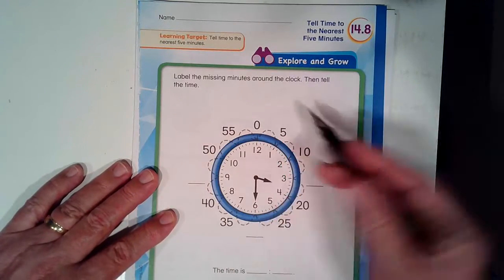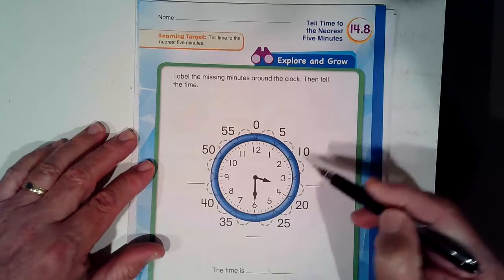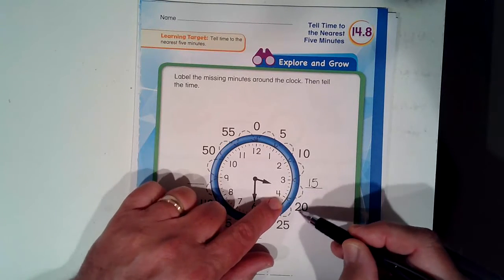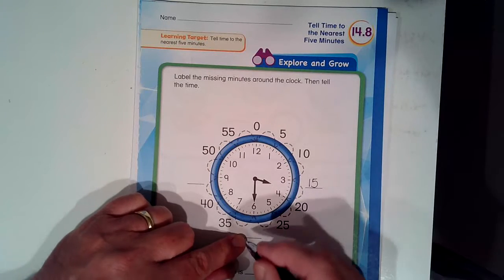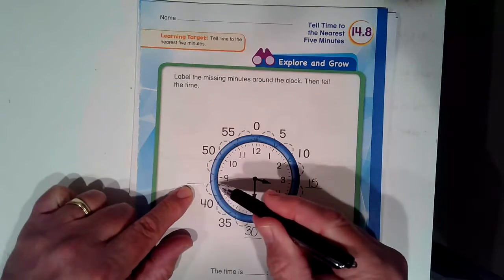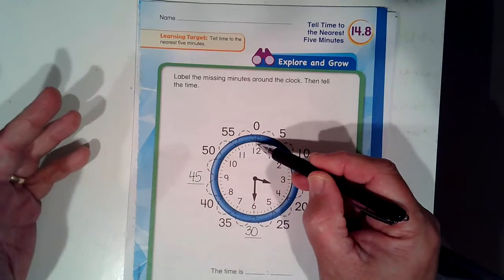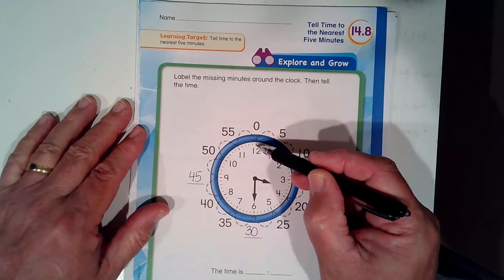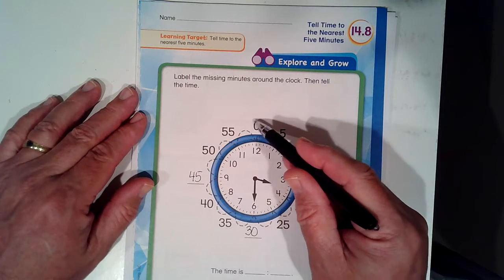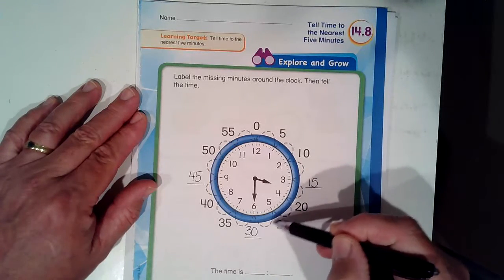So it says label the missing minutes around the clock, then tell the time. So I have 0 and then 5, and we're skip counting, 10, and we skip here. What does it come to? 5, 10. You are right, 15. Then we go to the next number, 20. 5 more is 25. 5 more is, well, they didn't write it in. Let's write it in. 30. Then 35. 40. Yes, I know you're saying it to the computer. 45. 50. 55. Then 5 more minutes would be 60. That gets us to the 12. That's one time around the clock, one set of minutes around the clock. That's 60 minutes. But that's also where we start at 0 again. And then if we go around, 5, 10, 15, 20, 25, 30.